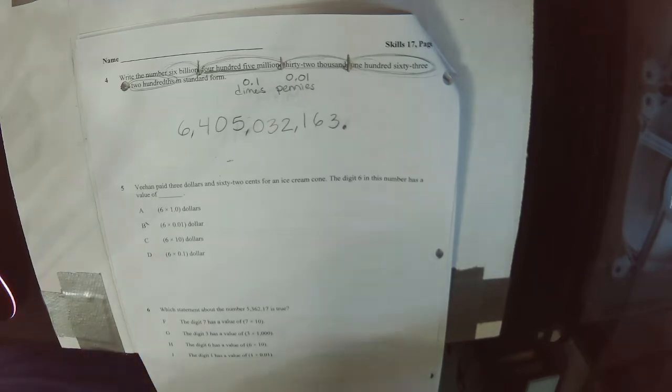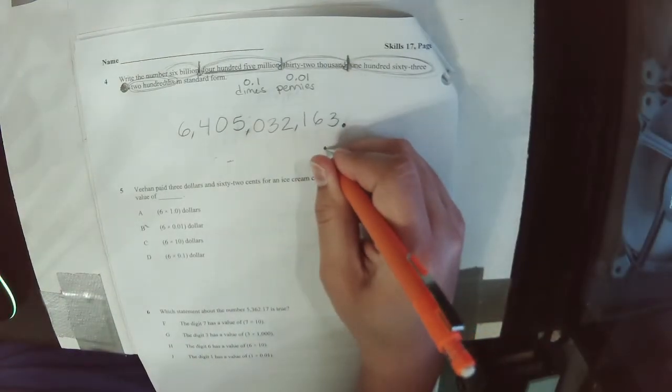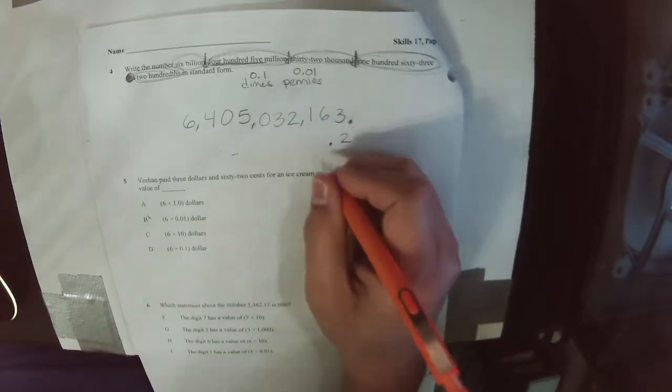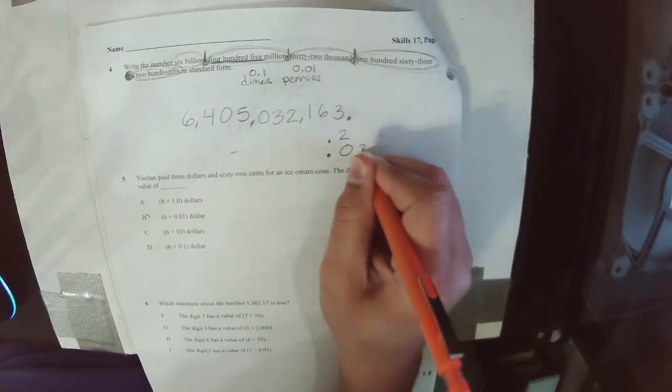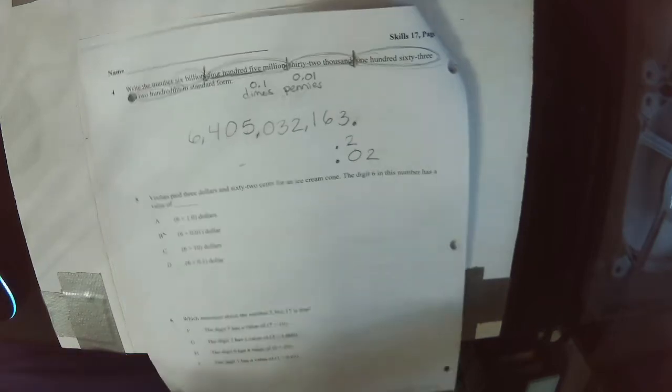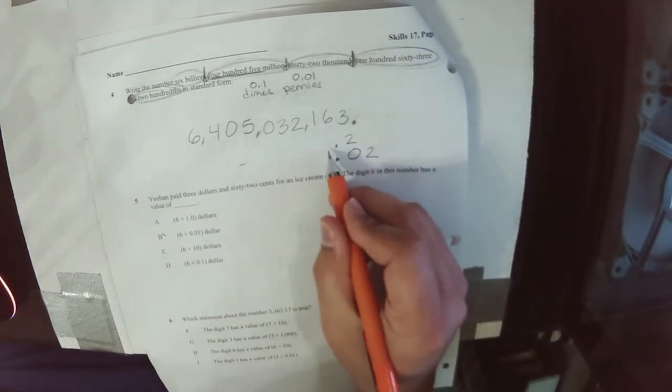I've got 2 real options here. I either put that, or I put this. Which one shows me 2 hundredths? Violet? So this one, Violet, this shows me 2 hundredths.